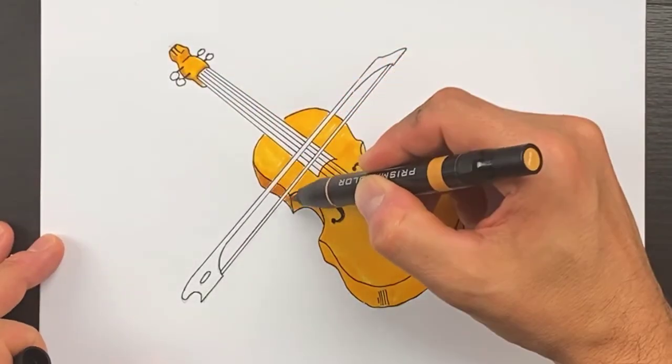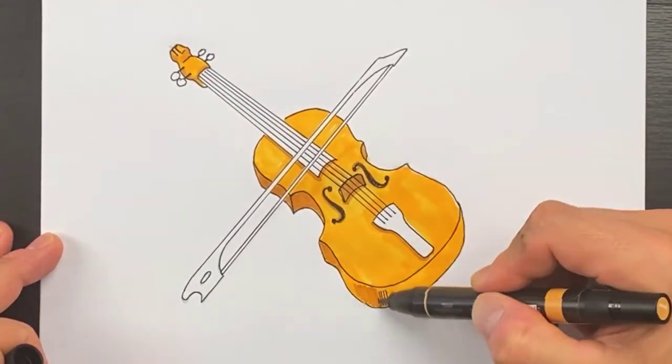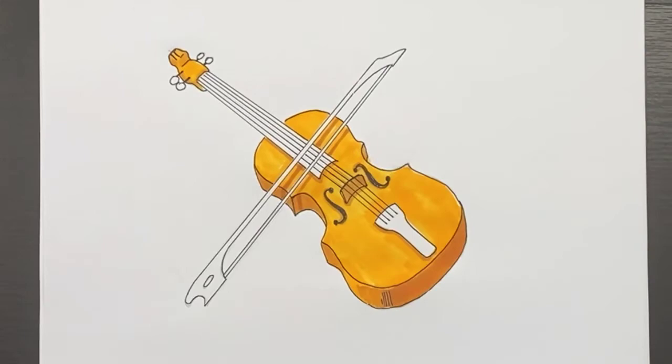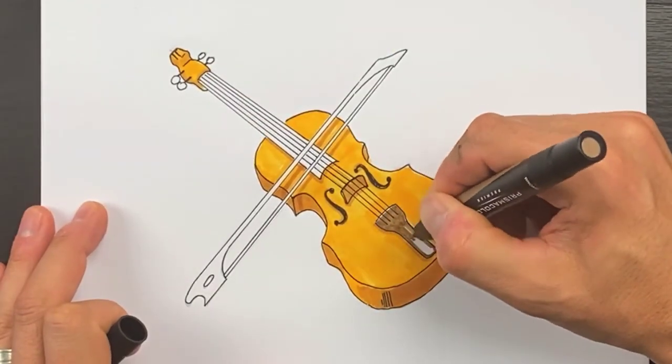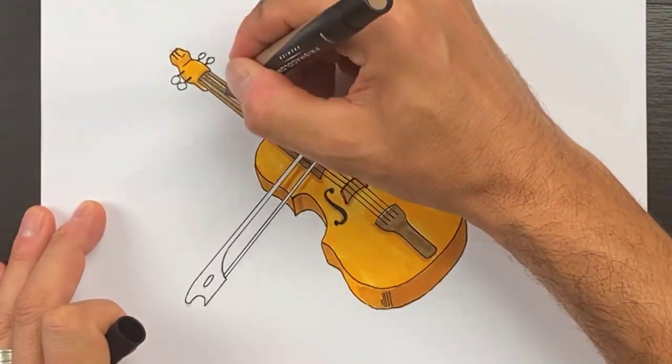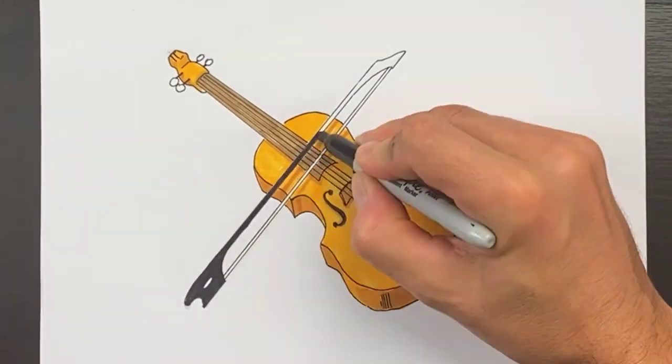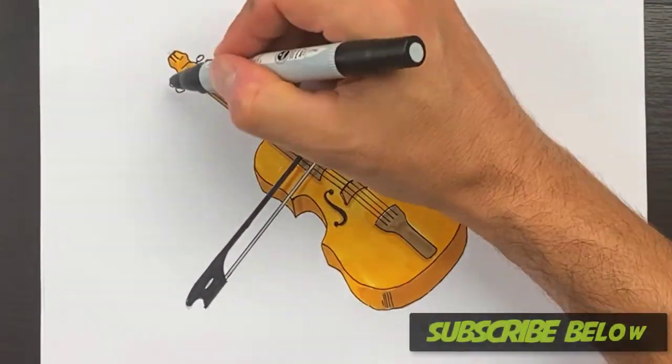So there you go. We just drew a violin in a few simple steps, and then we used some oranges and browns to color it in. I added some extra little white highlights with the white ink pen, and that about wraps it up.